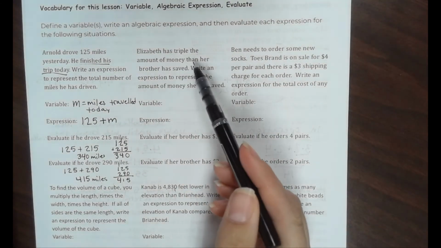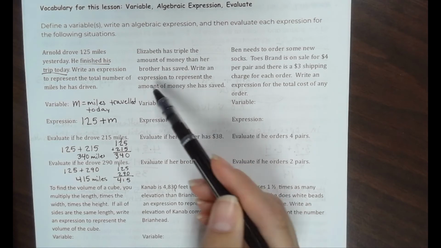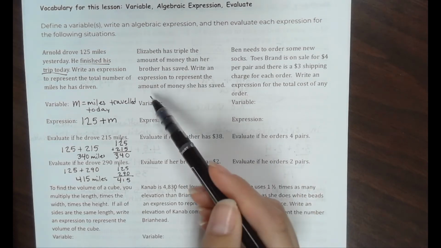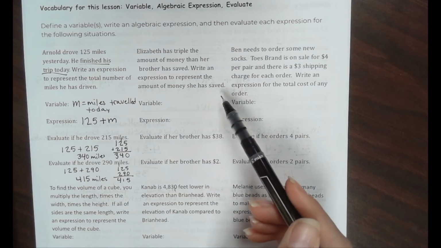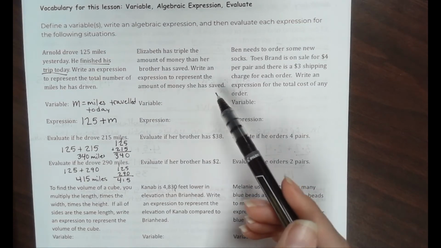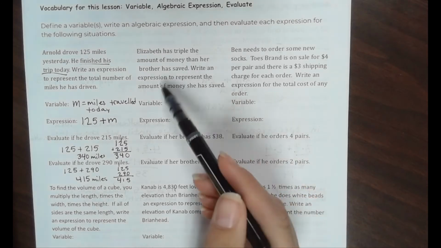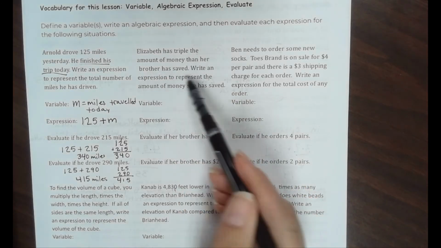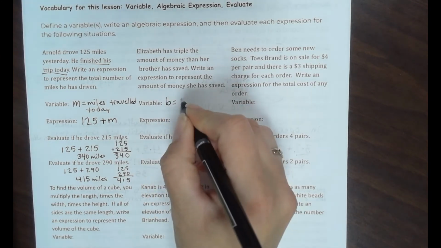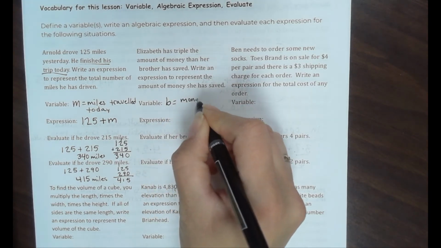Elizabeth has triple the amount of money than her brother has saved. Write an expression to represent the amount of money she has saved. So what do we not know here? We don't know either of them, but I don't know to begin with how much her brother has saved. So I'm going to put B. B for money brother has saved.